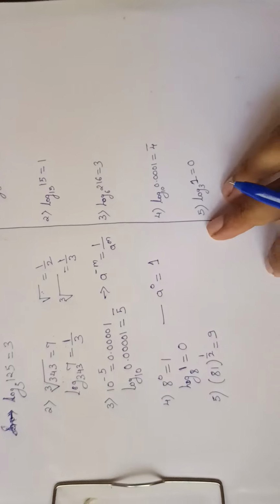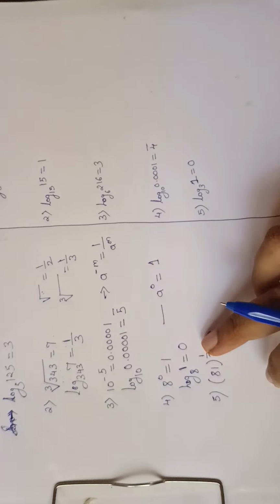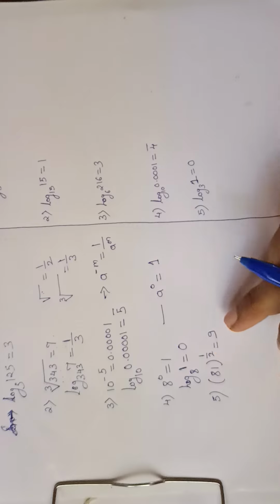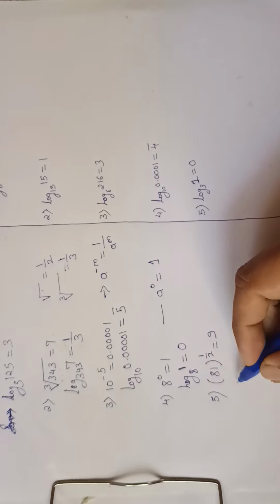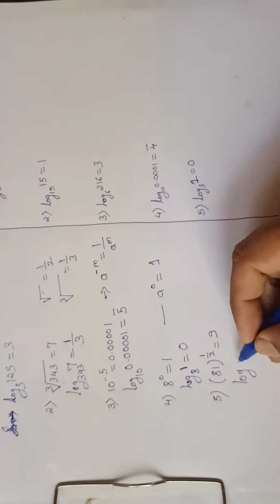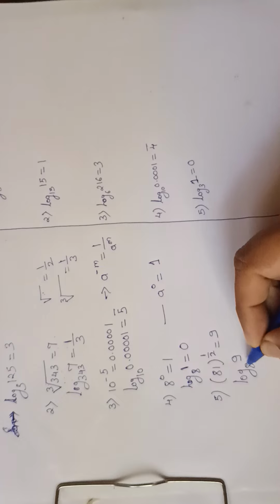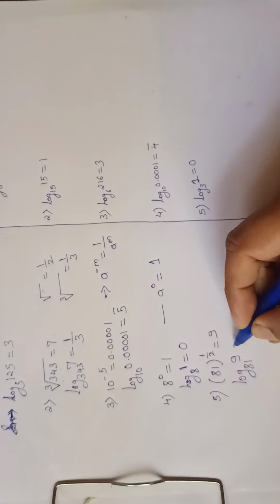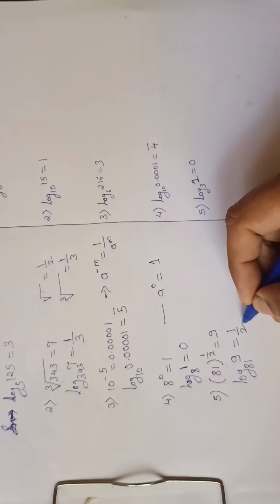Okay, so the last one is 81 raised to half equal to 9. So here, log of 9 to the base 81 equal to half.